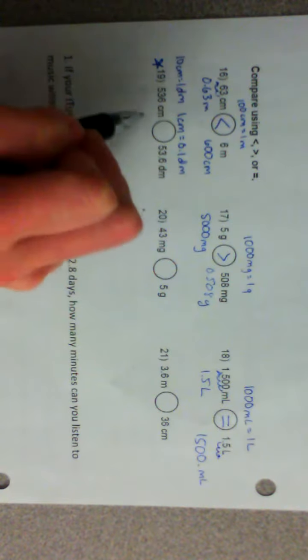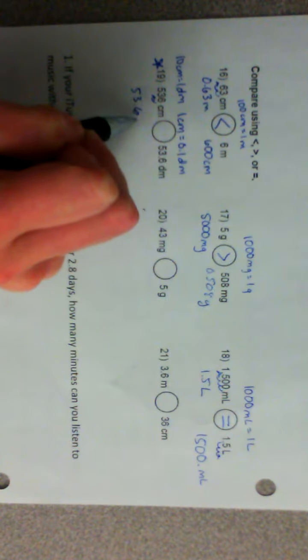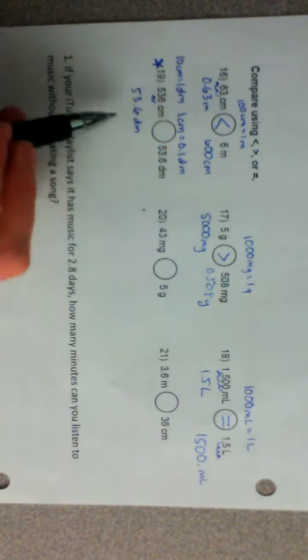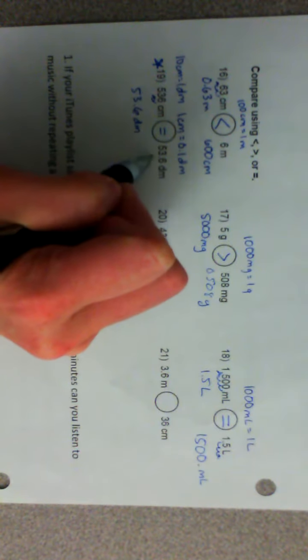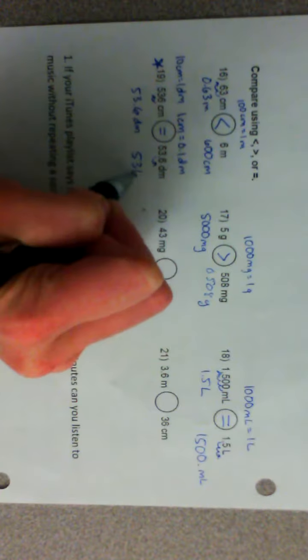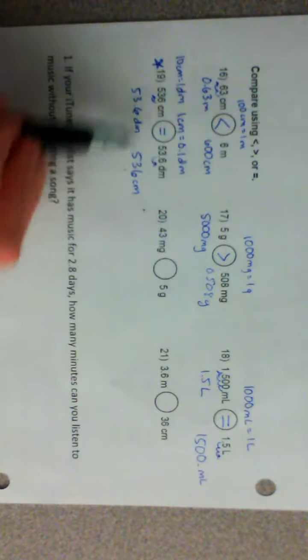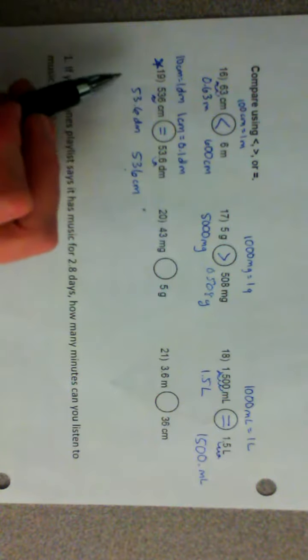But I would move this decimal place back 1. This is 53.6 decameters, which is equal to 53.6 decameters. Or if I wanted to multiply this one by 10, I would get 536 centimeters, which is equal to 536 centimeters. So if you didn't get that, that's okay.